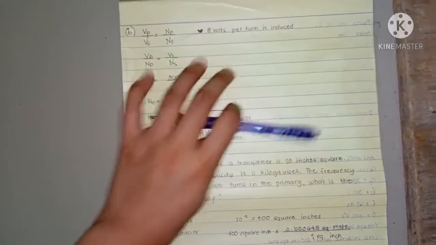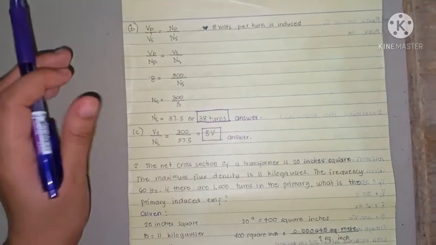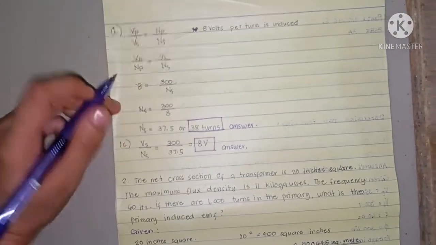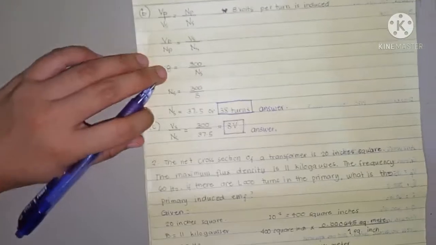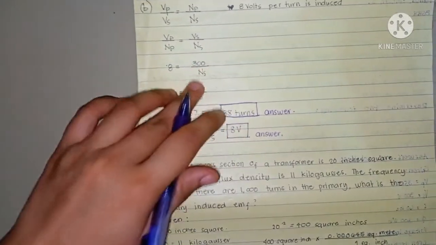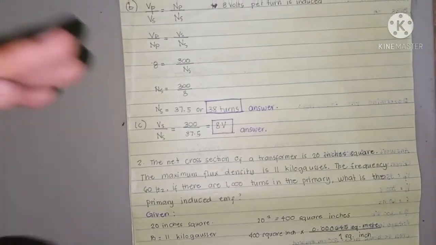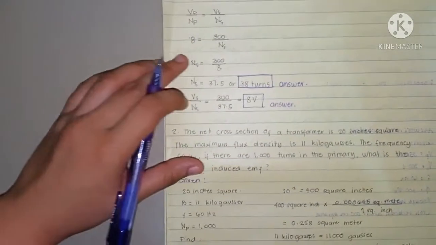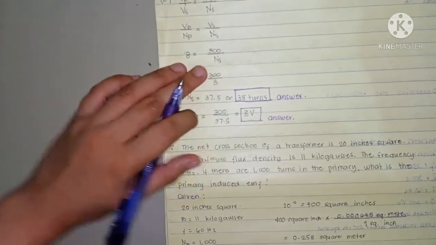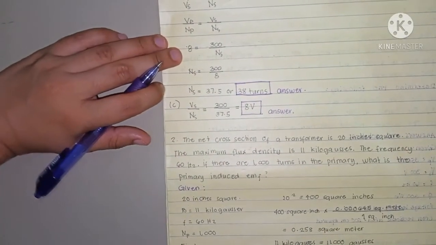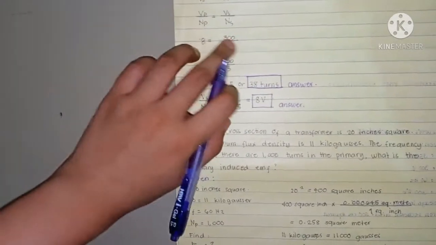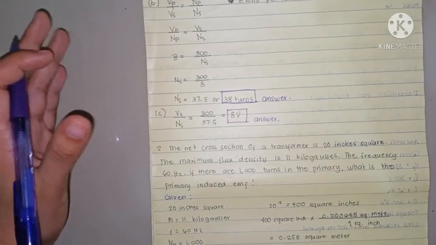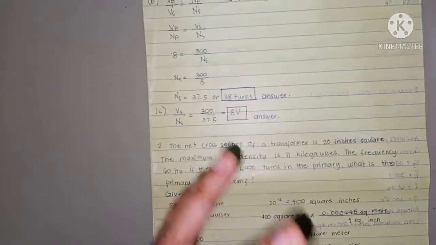Since the induced voltage per turn is 8 volts, I put 8 volts here, and it is equal to 300, the secondary voltage, over the secondary turns, which is the unknown. Using cross multiplication to simplify, we separate the unknown variable on the left side and combine the known variables on the right side.